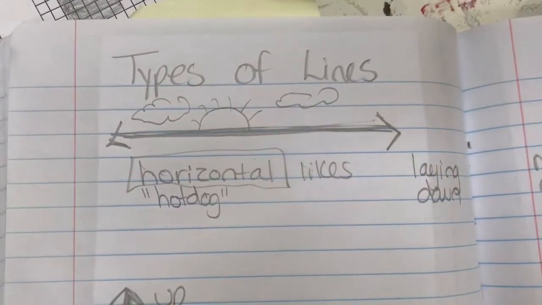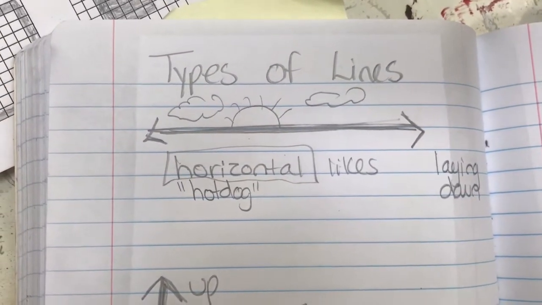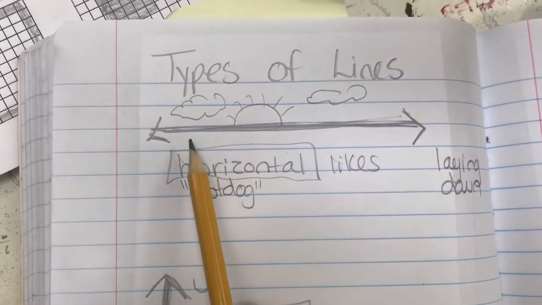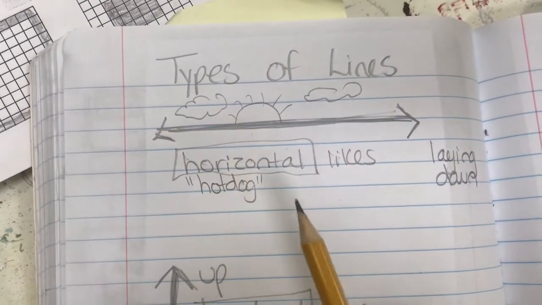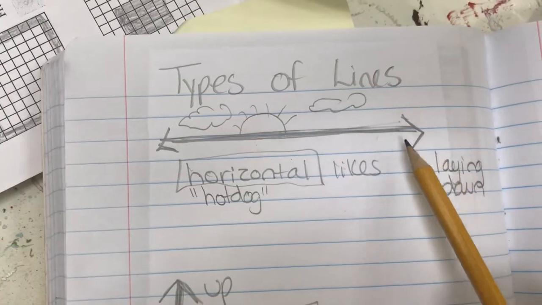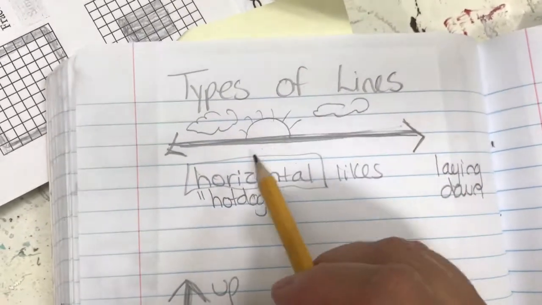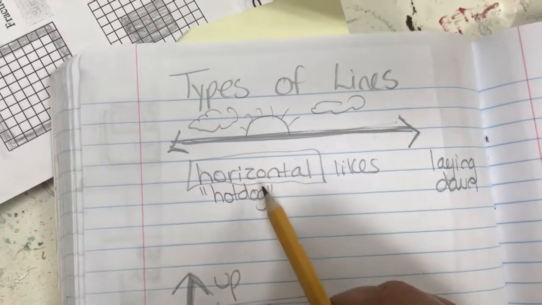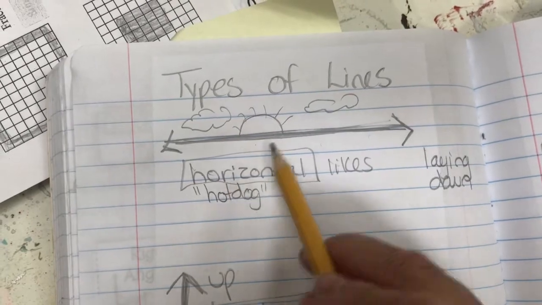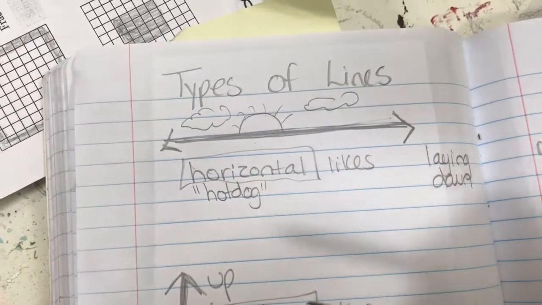Still, another part of G1 is types of lines. So again, I'm looking in our math notebook. The first type of line that we need to know the name of is a line that goes long ways. Sometimes we call this the hot dog way. That is also horizontal. And you can remember a horizontal line is like around the edge where you would see a sunset or a sunrise. That is where the horizon is, and this is a horizontal line. It's kind of laying down.